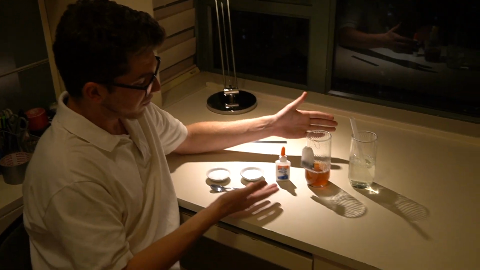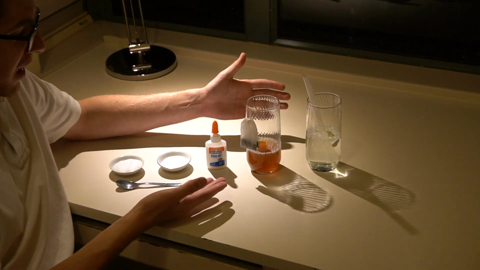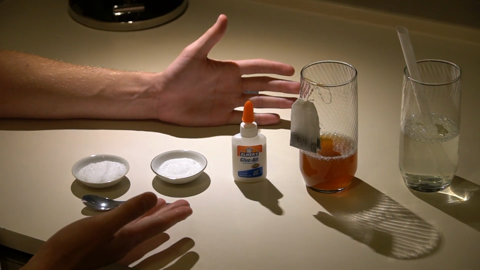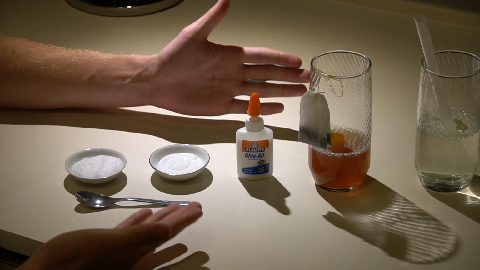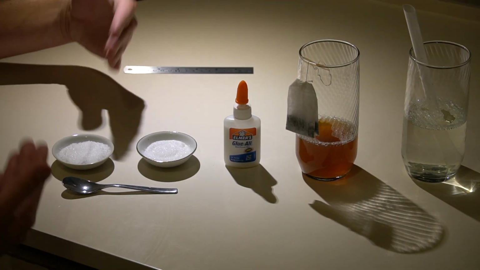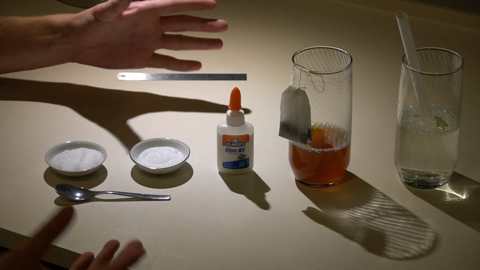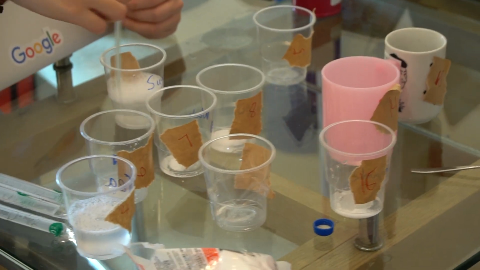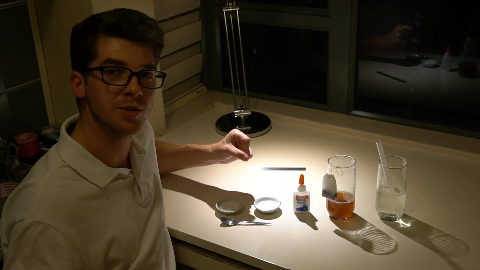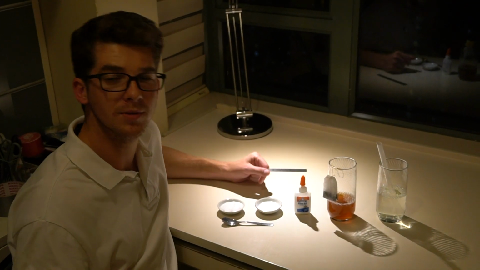So we figured we could start with tea, which would be an easy one to find in any kitchen. We figured glue, which is something that could obviously change the viscosity and something that you could find in any arts and crafts set. And we figured sugar and salt, which you could also find in any kitchen. Now we decided to use each of these elements independently as well and mix with each other in order to find the perfect solution to make the perfect bubble.